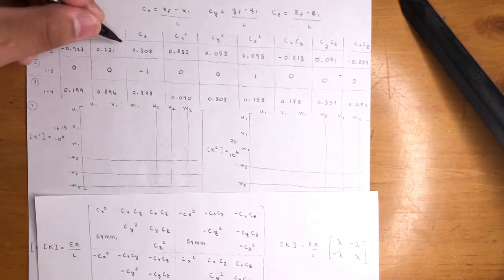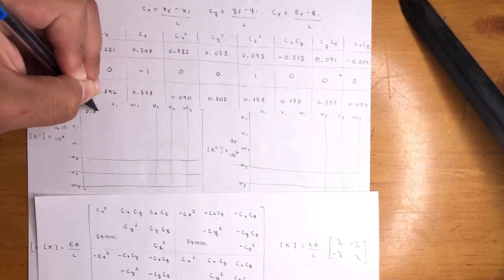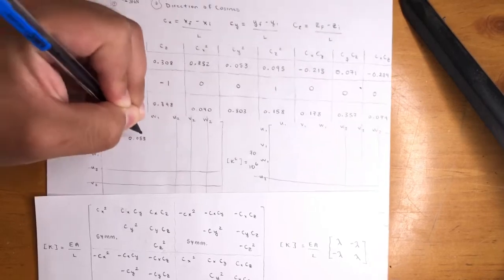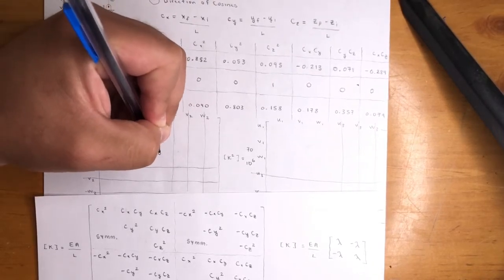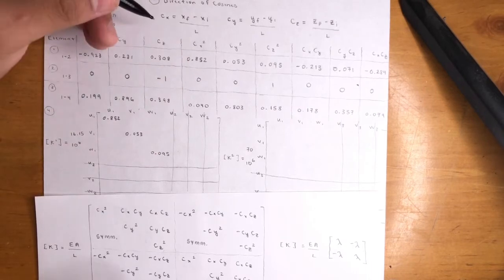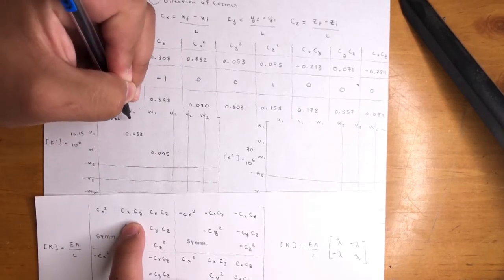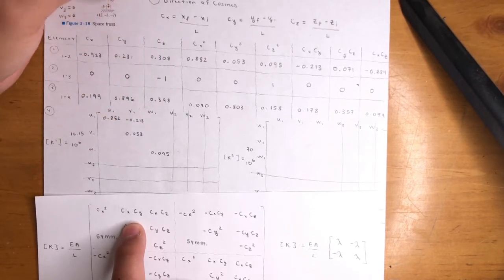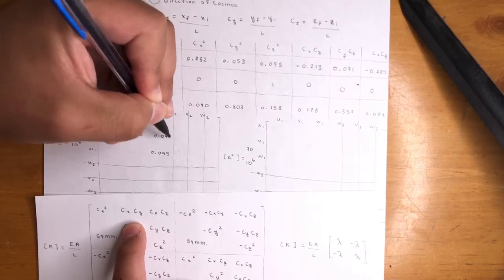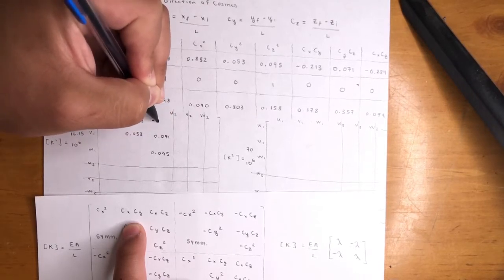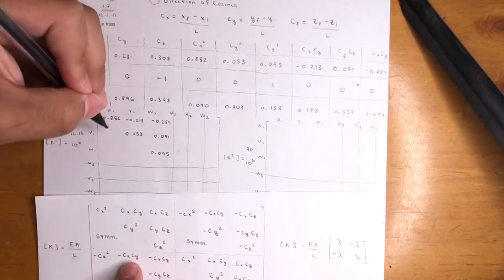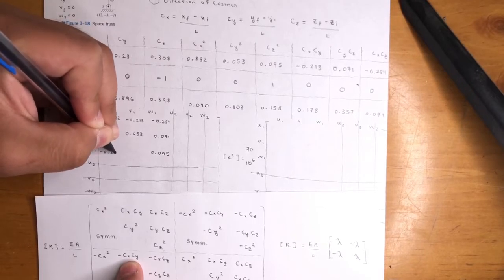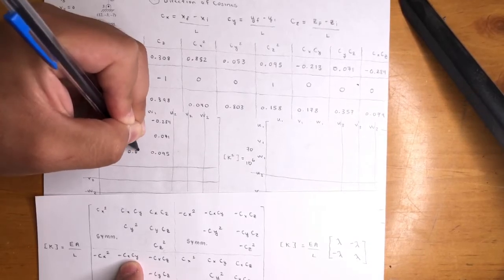So CX squared was 0.852. CY squared was 0.053. CZ squared was 0.095. And next one, CXY, that was negative 0.213. Next one, CYZ, was 0.071. And CXZ was negative 0.284. And it's symmetrical, so these come down as columns, negative 0.284. And this is 0.071.